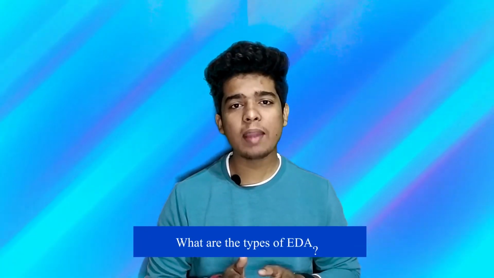Third, what are the types of EDA? Basically, there are two types. First is graphical and second is quantitative, meaning non-graphical. Graphical methods include analyzing data using diagrams and visual plots, and quantitative methods include statistics and probability to perform your analysis. These two methods are further divided into four parts.